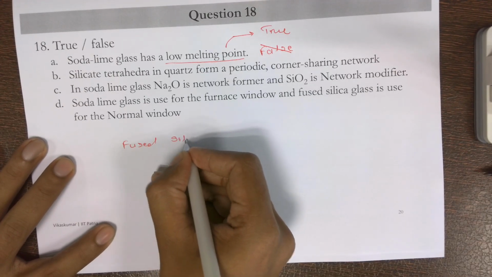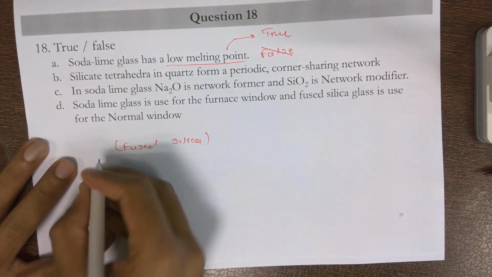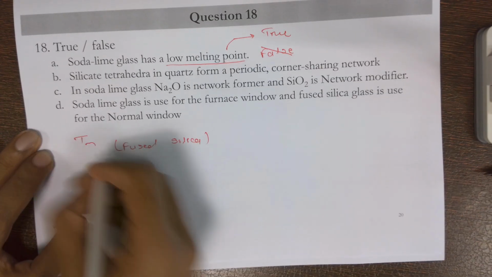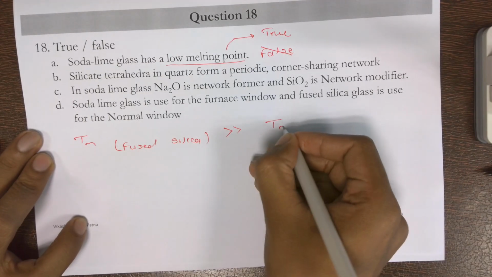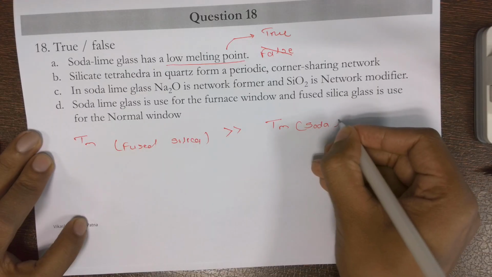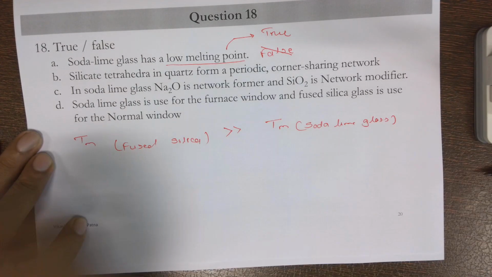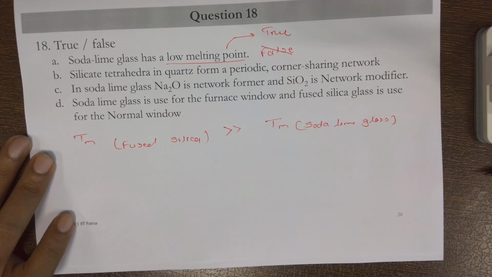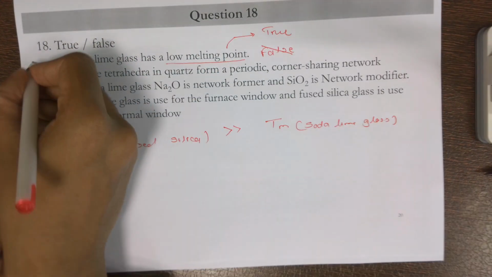The melting point of fused silica is quite high compared to the melting point of the soda lime glass. Right, so we can say that option A is the answer for the question.